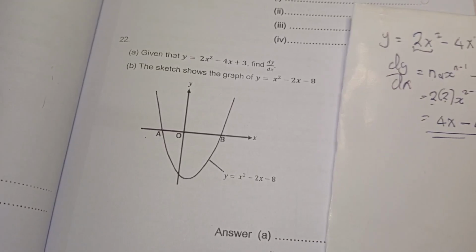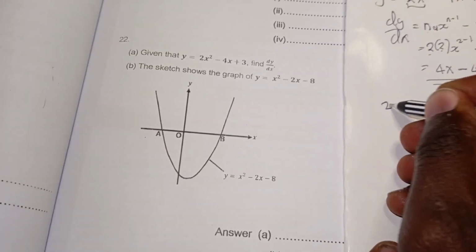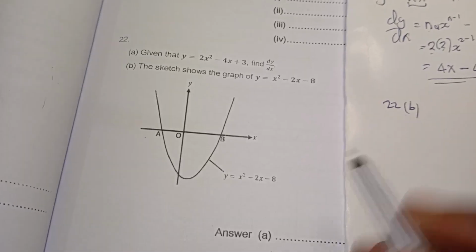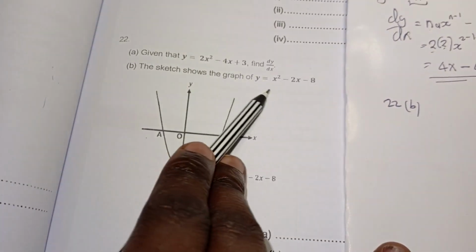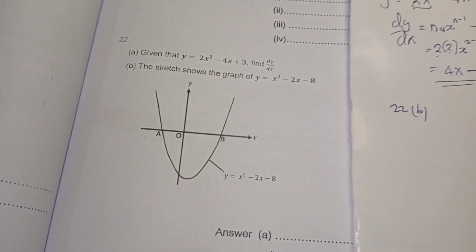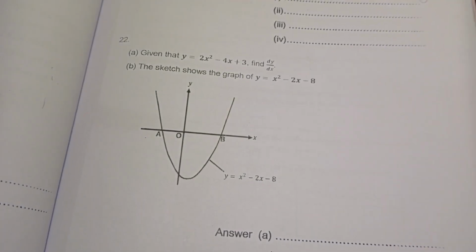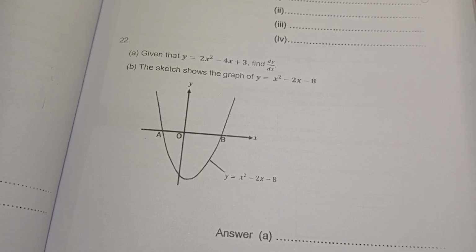Okay, and question 22b. Question 22b says the sketch shows the graph. What's the question saying here?